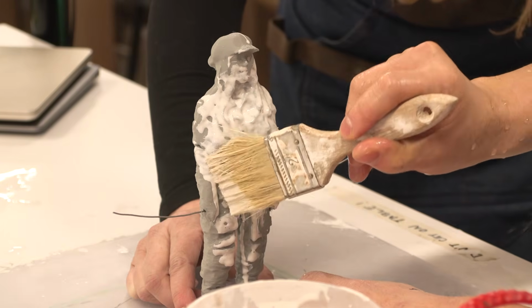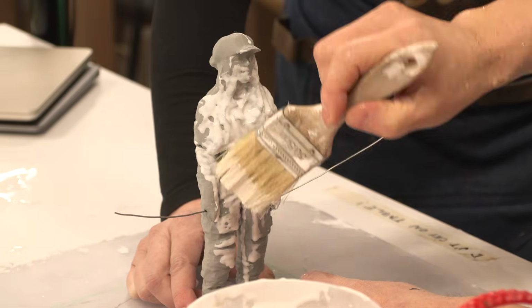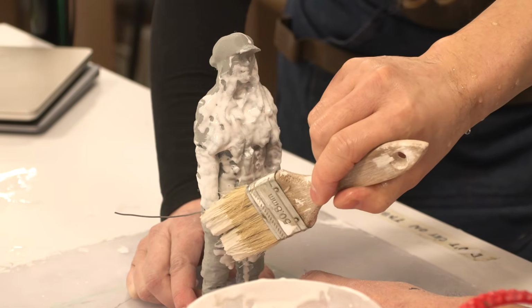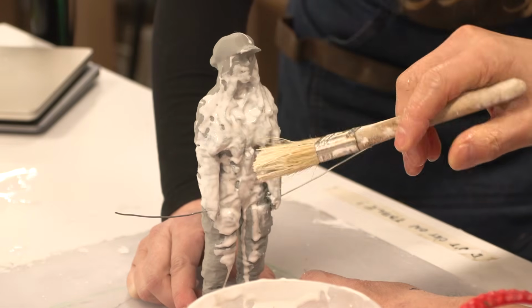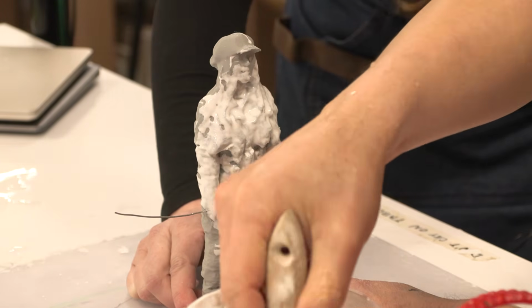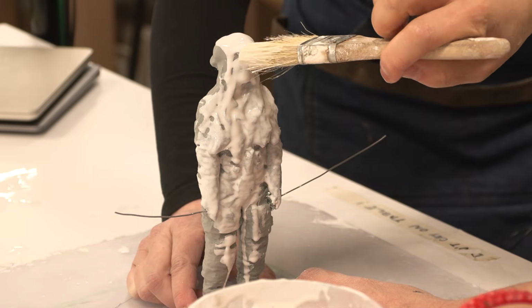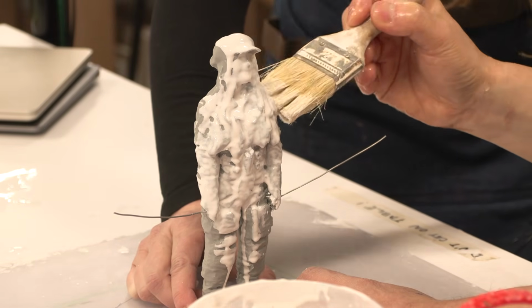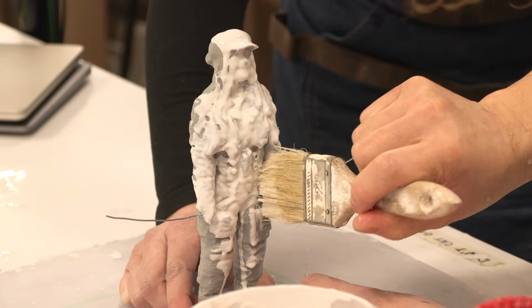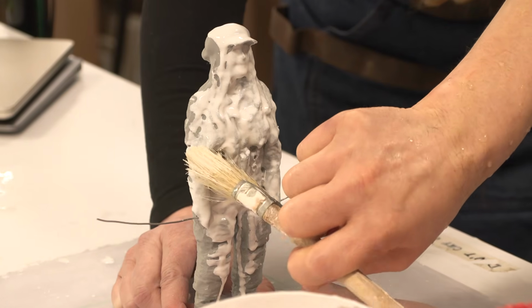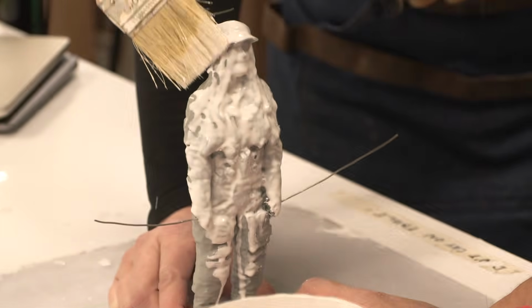And it will start setting soon. I'm baffled why our mold won't stick.